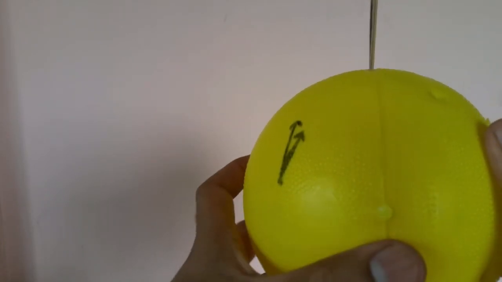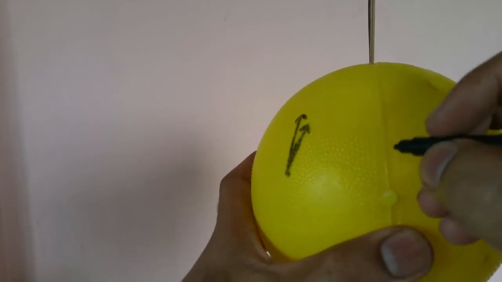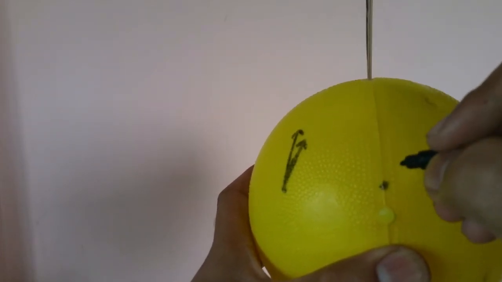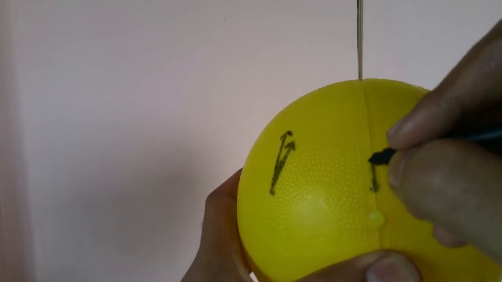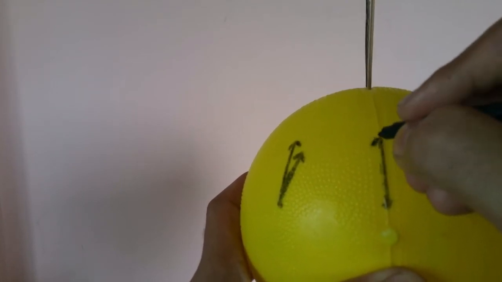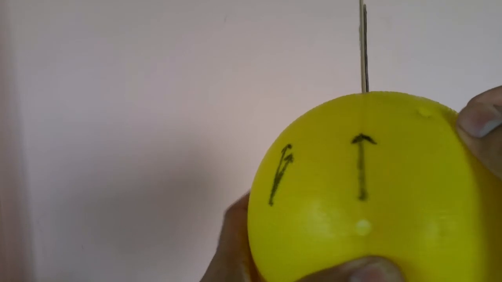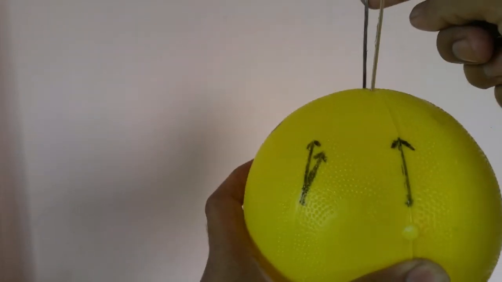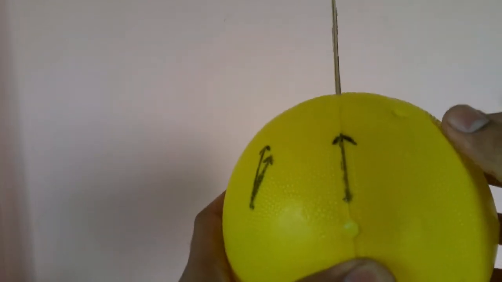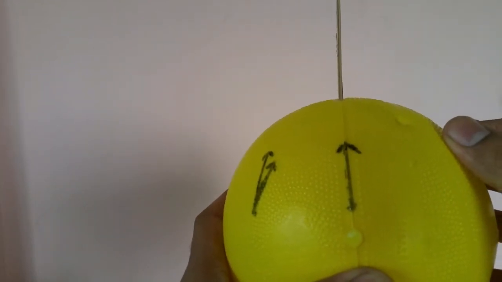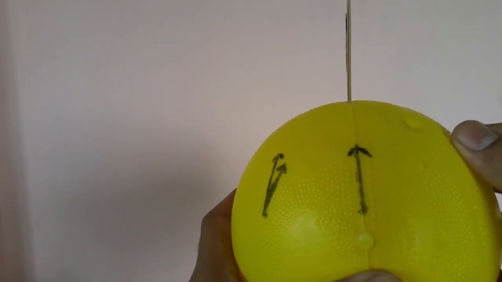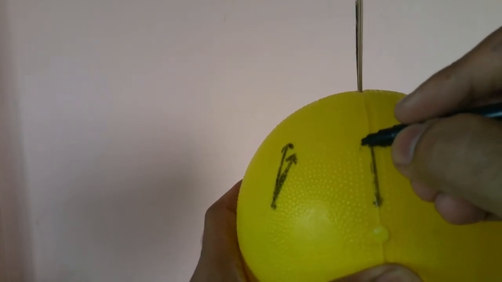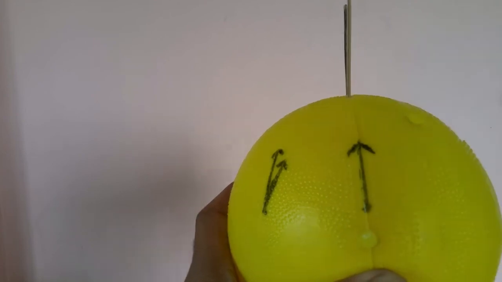Now if you move to another place, let us say here on earth, your needle points in this direction, and interestingly your magnetic axis as well as your geographic axis at this particular position overlap, and the angle of declination becomes 0.